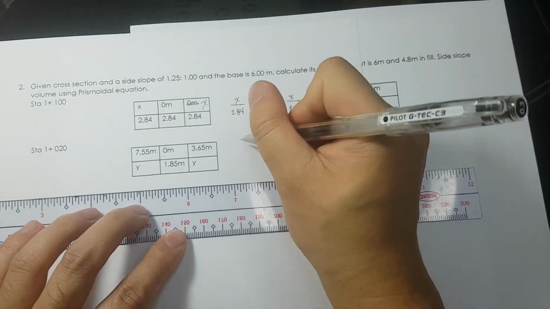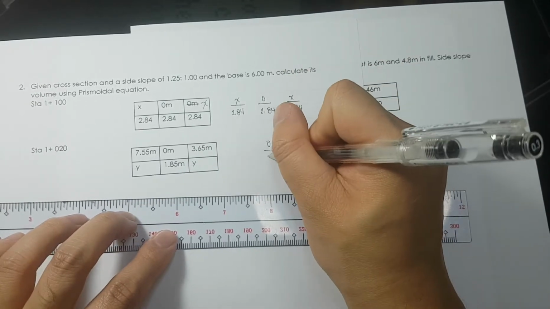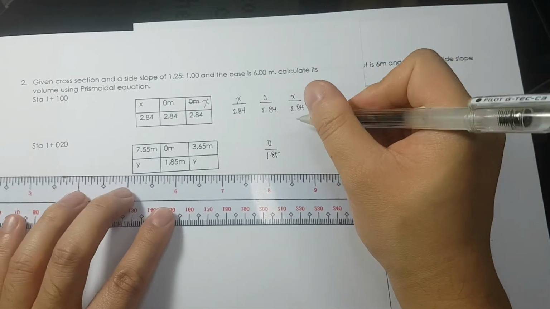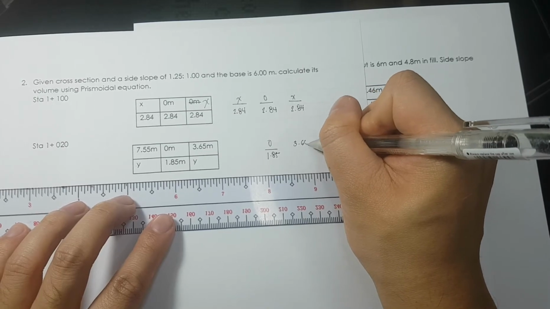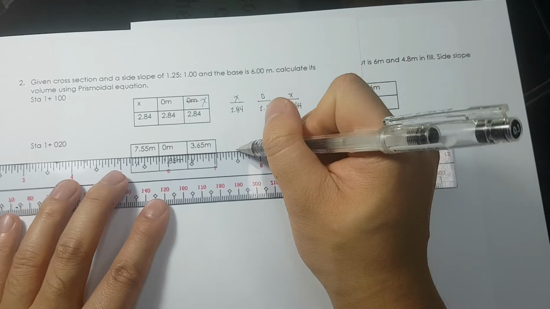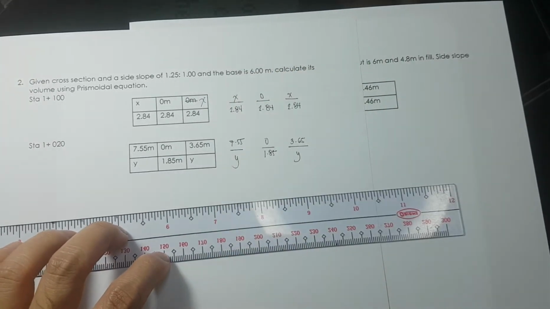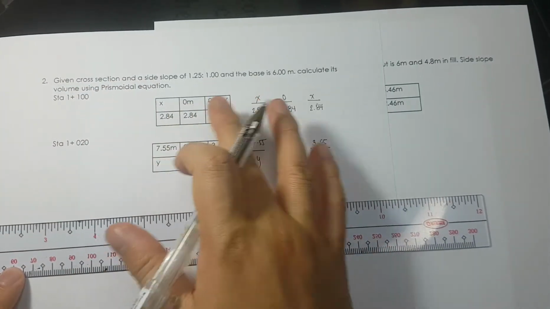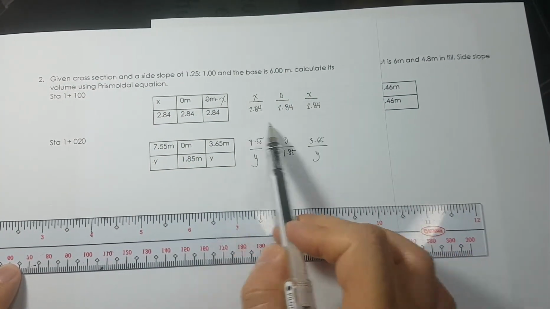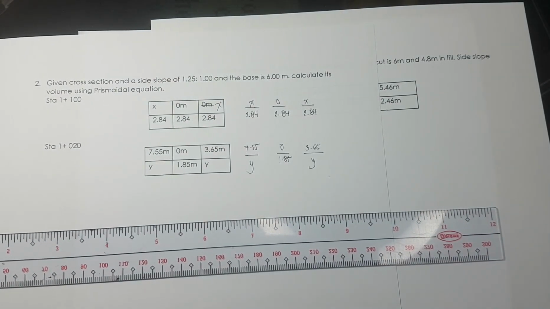This can also be written as 0 over 1.85. Then 3.65 is to a distance of y. Then you also have 7.55 is to the distance of y. So they are the same, but commonly you see this type of orientation or way of writing. The next thing that we need to do is to plot them.